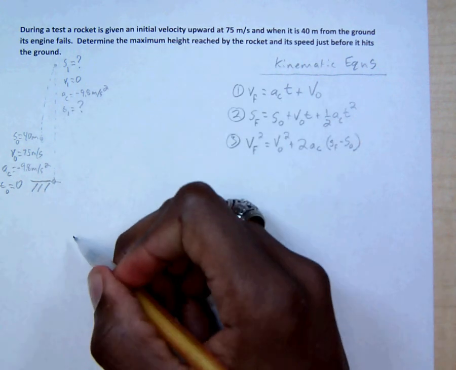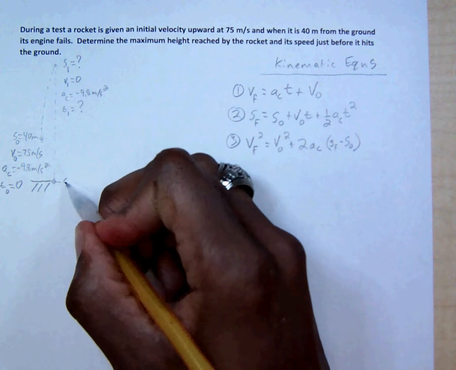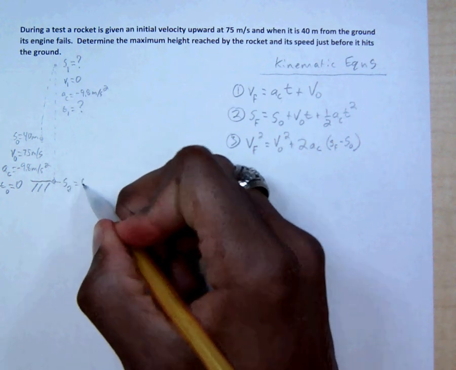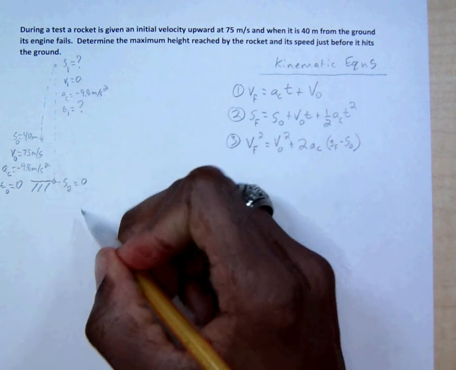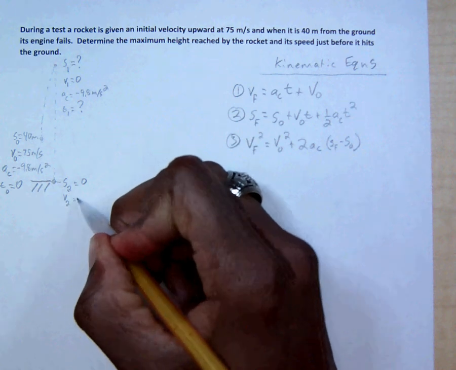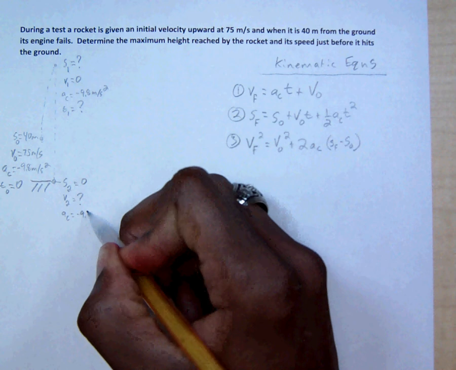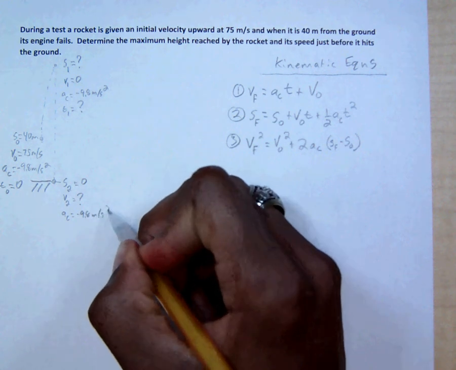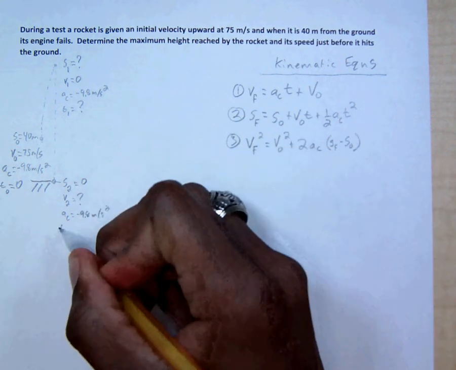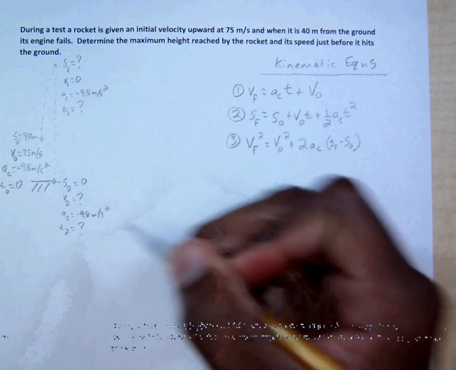Okay, now when it hits the ground, what do we know? Well, we know that its position, I'm going to call this point 2, is going to be 0 with respect to the ground. Its velocity, we don't know that. Its acceleration, we do know, it's negative 9.8 meters per second squared, always on the free fall. And for time 2, we don't really know that yet either.